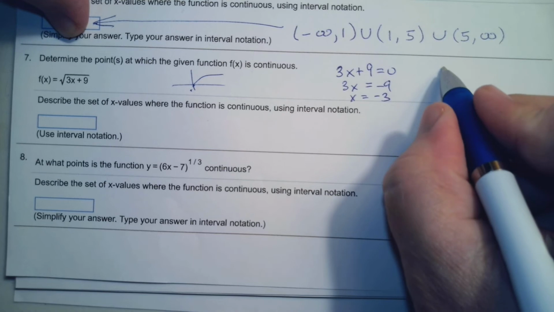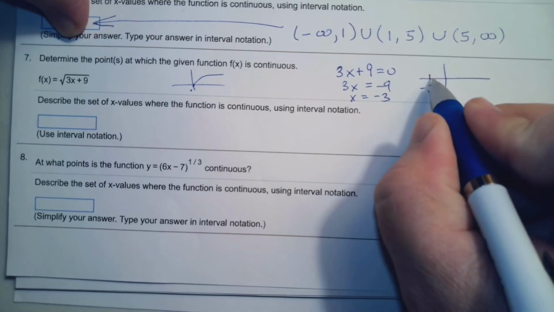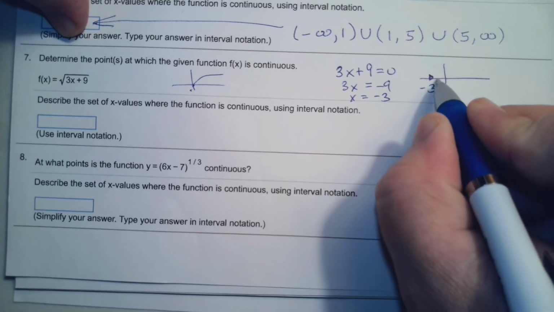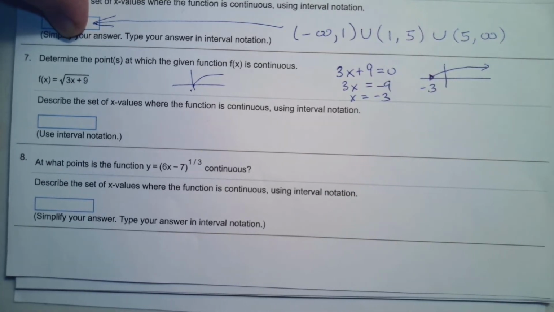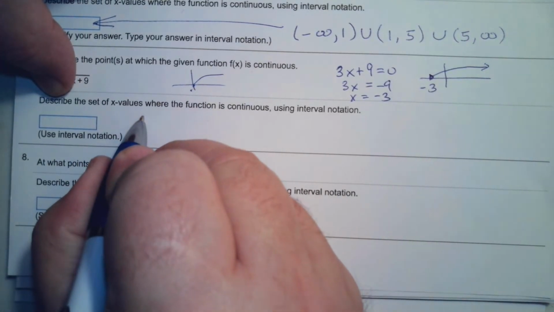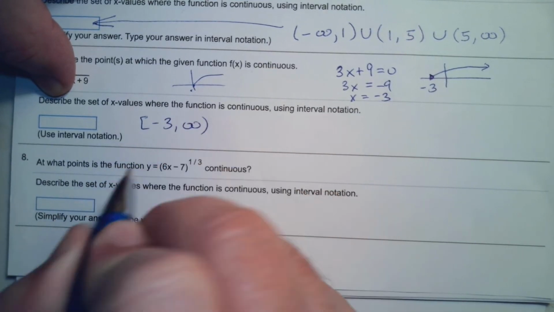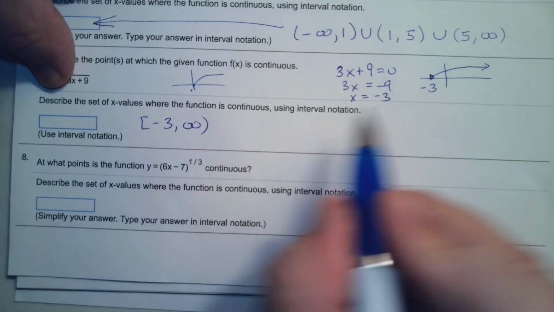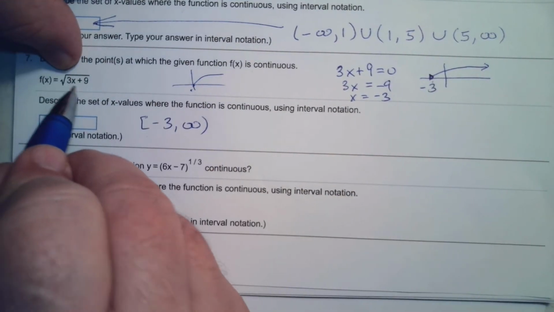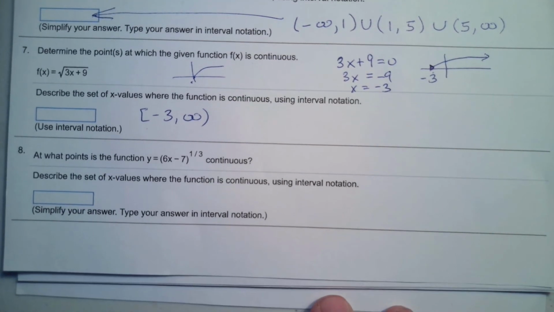So this one states that from negative 3, if I put anything to the right of that, it's going to be a valid answer. So negative 3 to infinity. Because it's a bracket, because I can include negative 3. If I put negative 3, it becomes 0. Square root of 0 is 0. It's a valid answer.